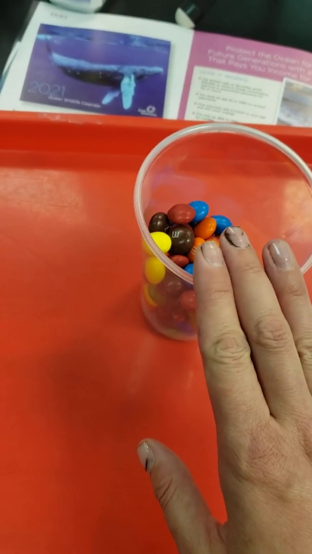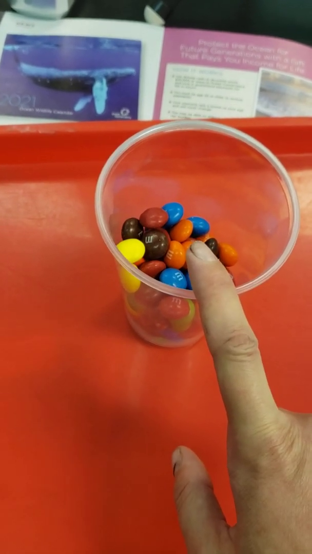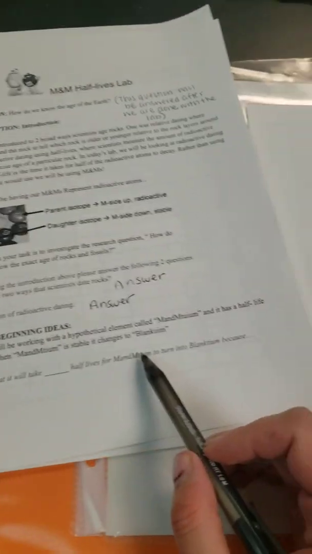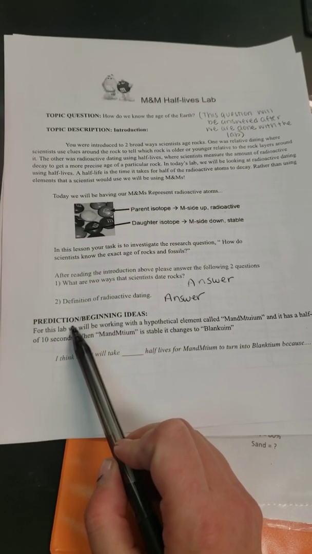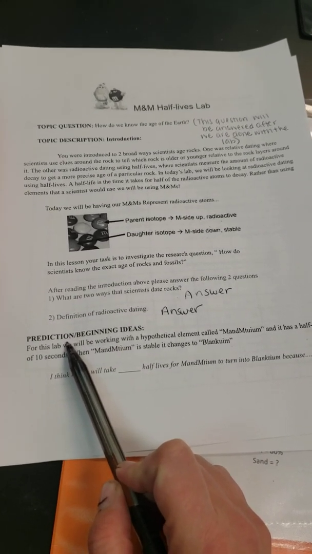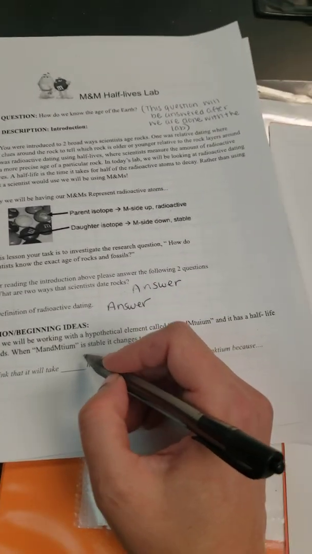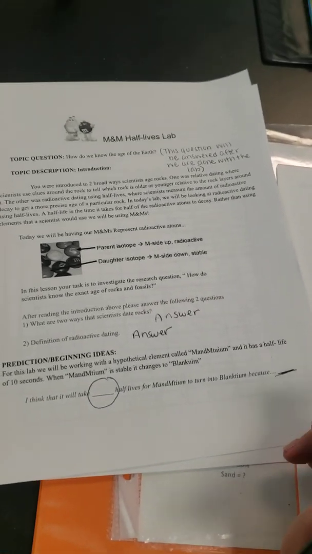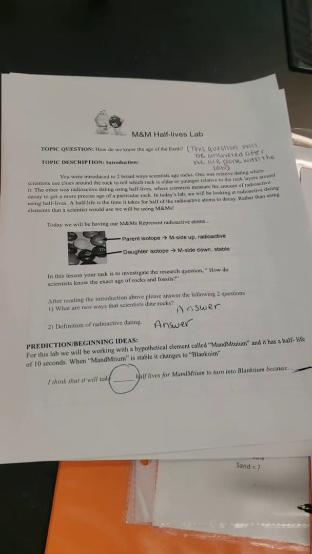So how many shakes will it take for all the eminentium to turn into blankdium? You're going to write that number right here, and tell me why you think that. This is a prediction or hypothesis, so it does not matter if it is right or wrong, but you do need to take a guess. You need to fill this in, and tell me why you think it right here.